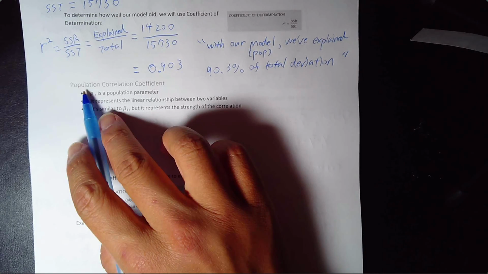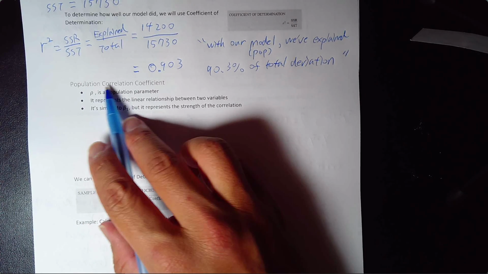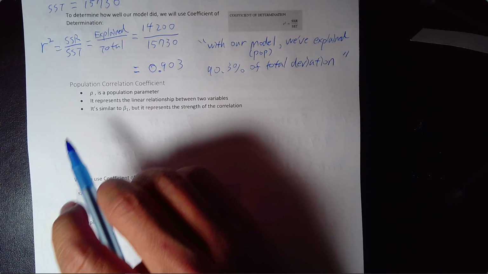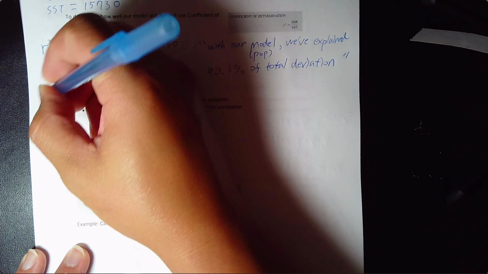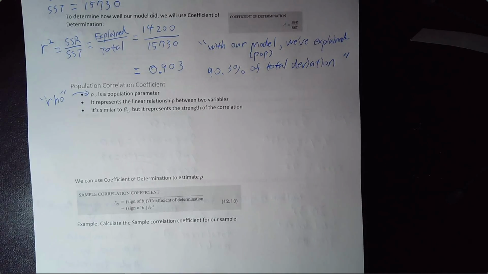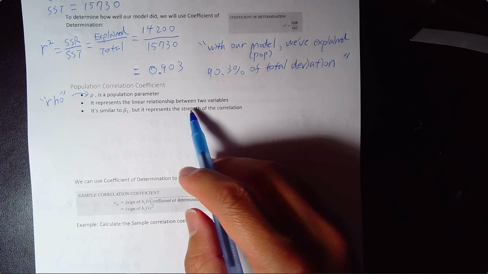There's a parameter that I'd like to introduce. It's called a population correlation coefficient. It is represented by the Greek letter rho. Again, this is pronounced rho. It is a Greek letter, and if it's a Greek letter, then it must be a population parameter. It represents the linear relationship between two variables.